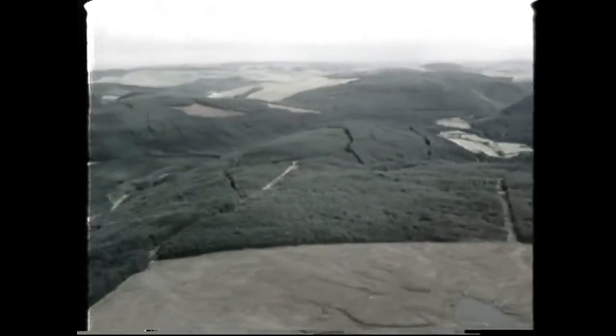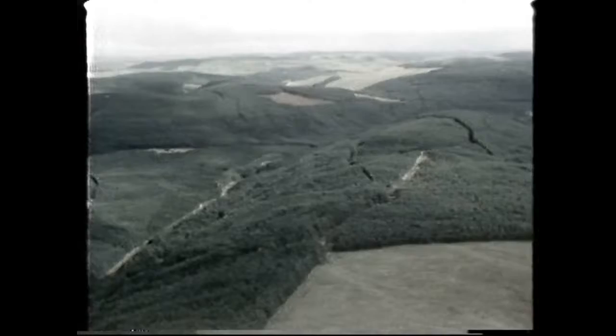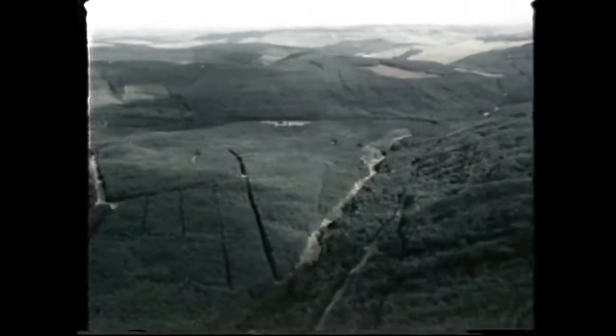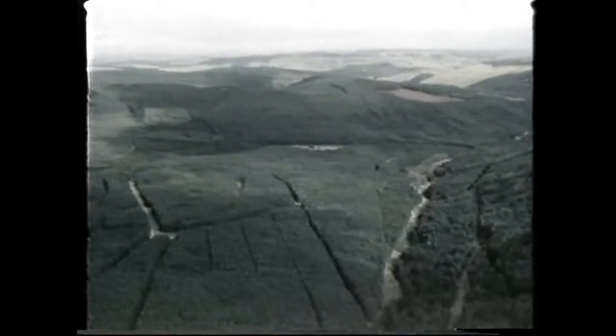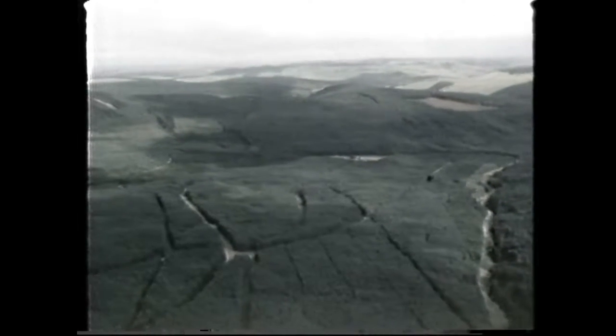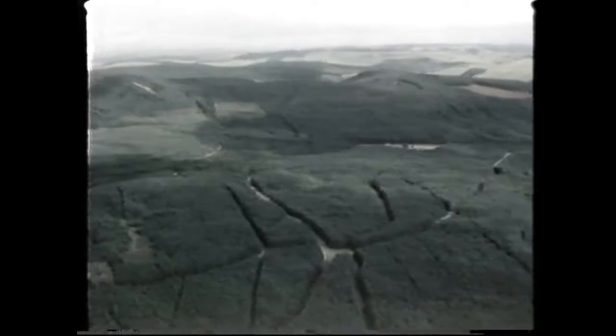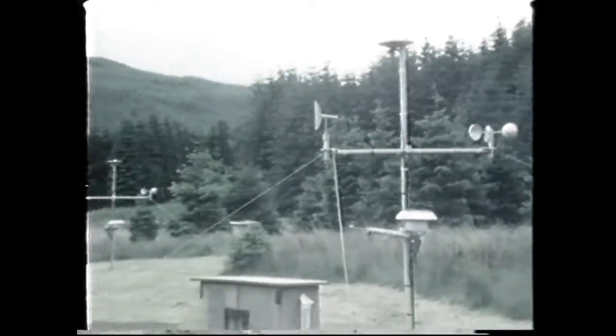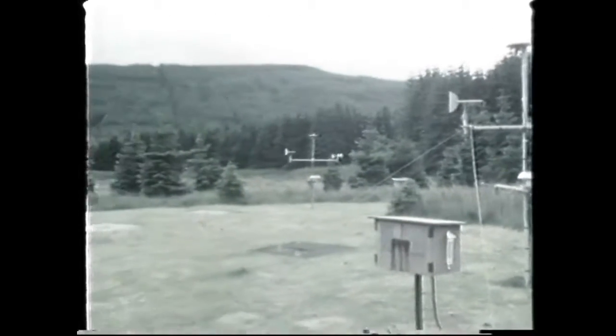But only 1 kilometer downstream, and the vegetation is very different. The entire valley is now a coniferous plantation. We're going to look at the effect of vegetation on the discharge of these two rivers, one flowing in a grassland catchment, the other in a forest. For this, detailed and accurate measurements are needed.